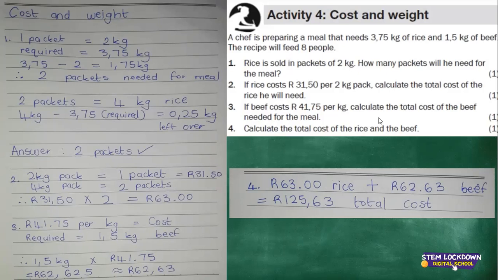Okay, the beef cost, they're saying to us, 41 rand 75 per kilogram. So we require 1.5 kilograms of beef. That's why we said 1.5 kilograms multiplied by that 41 rand 75 and you get the total cost for the beef. That's how we worked it out.